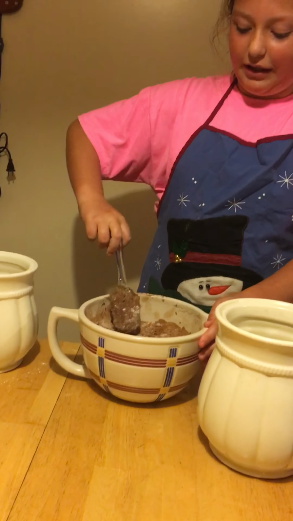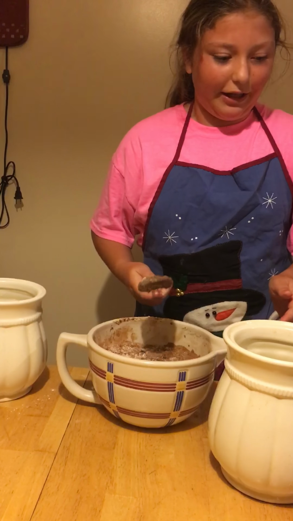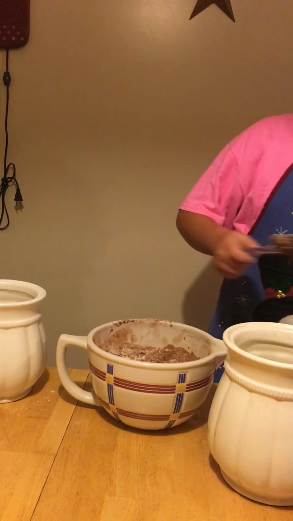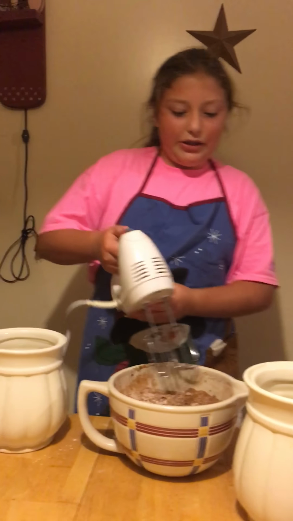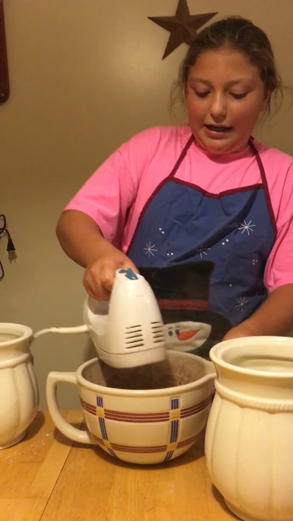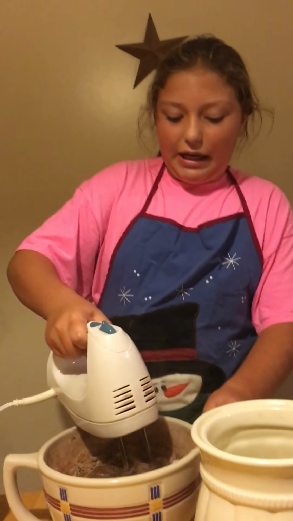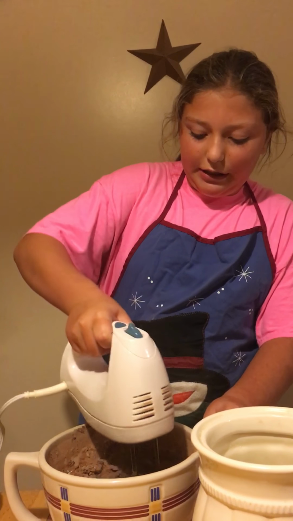So when you think you need the beater, like I think I need now, I'm going to turn on the beater and mix it up until it looks like it's mixed enough. Put it on a low speed because with the cocoa, it will go everywhere.